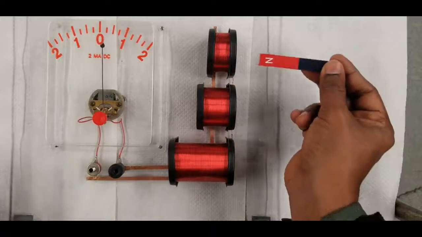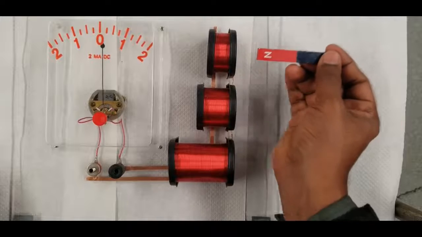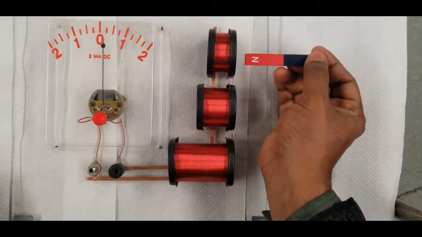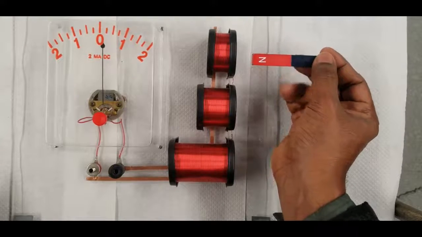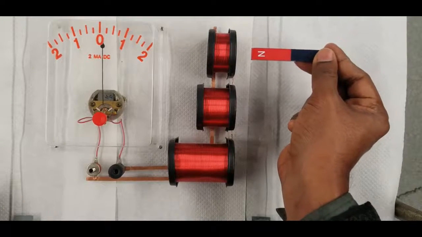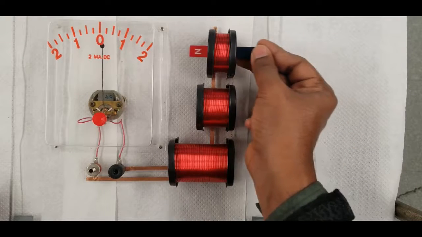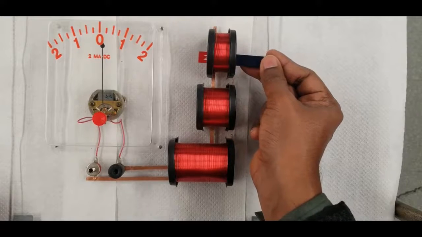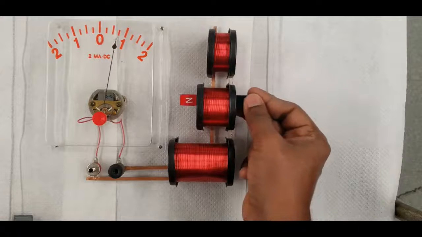So Faraday said that when the magnetic flux is changing across a conductor, there's an induced electric current proportional to that change in the magnetic flux flowing through that conductor. So that's what you see here. When I insert the bar magnet across the conductor, the magnetic flux is changing. It's changing with time. As a result, there's an induced electric current flowing through the circuit.